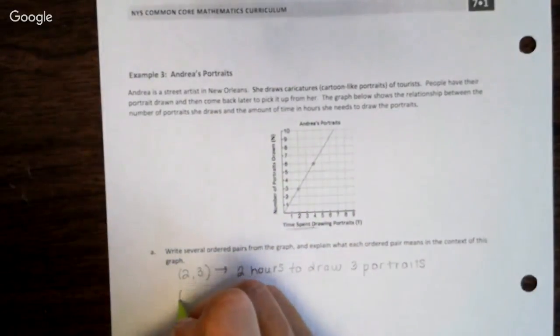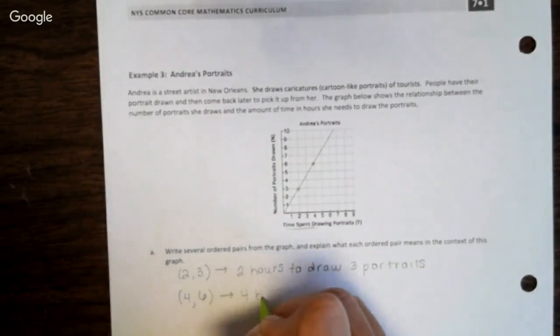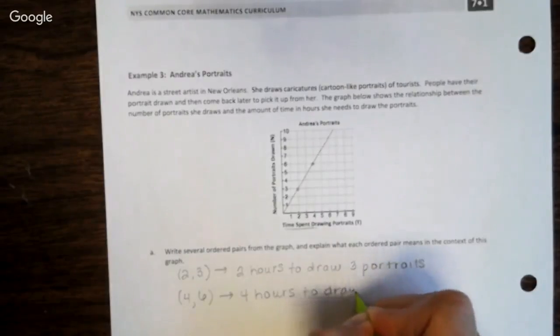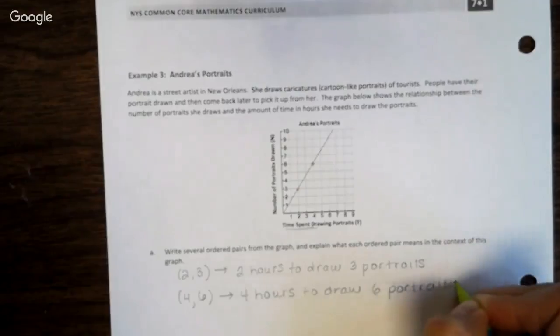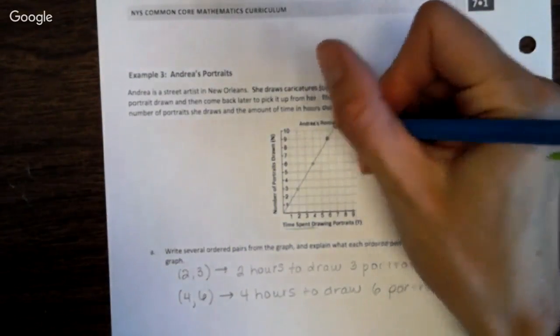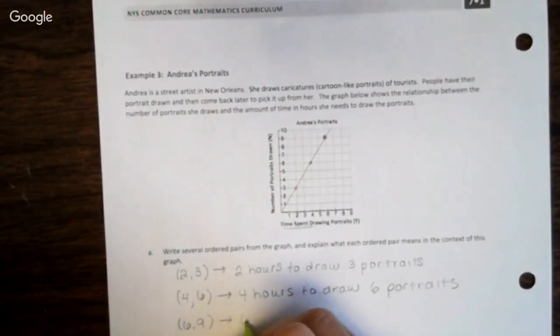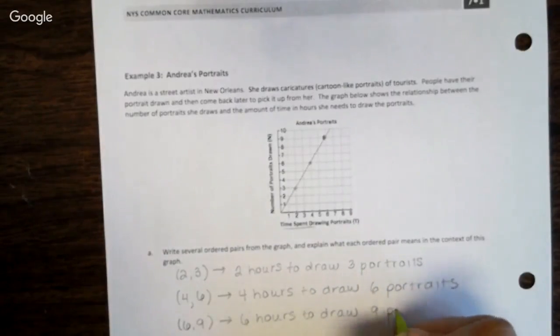So this one is 4, 6, which means she takes 4 hours to draw 6 portraits. All right, I think there's one more point right here we can use. 6, 9, which takes 6 hours to draw 9 portraits.